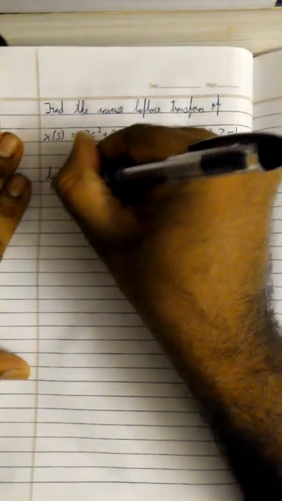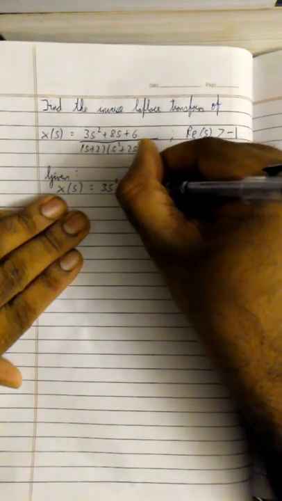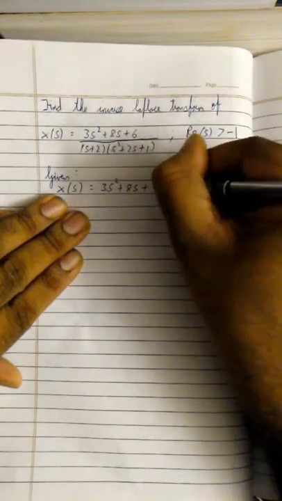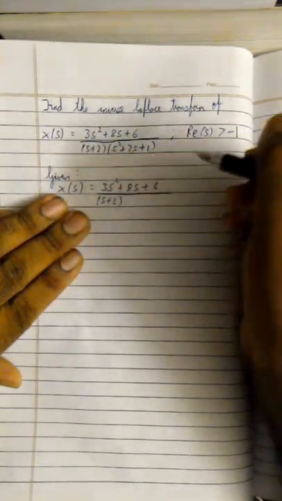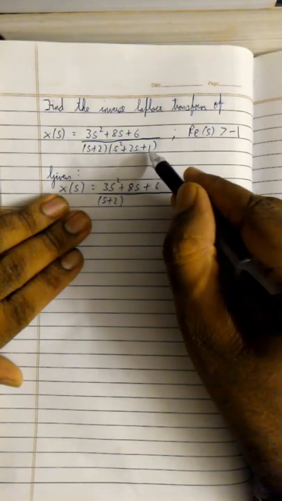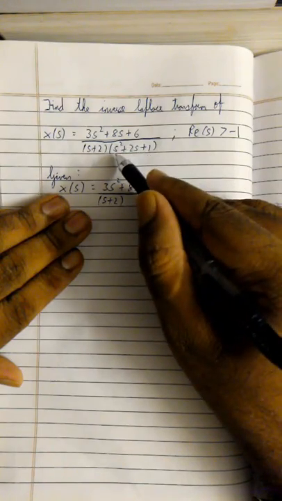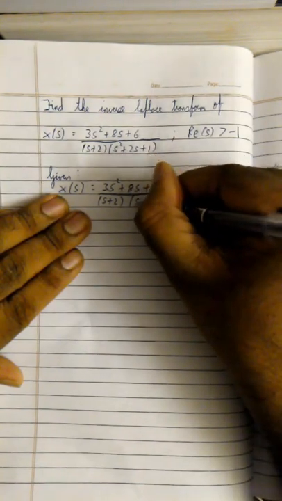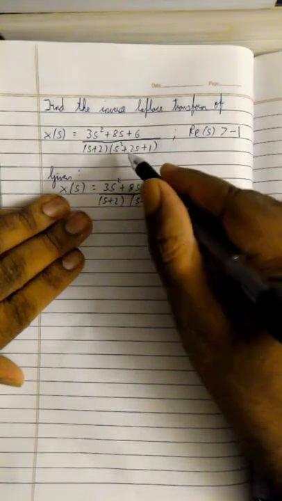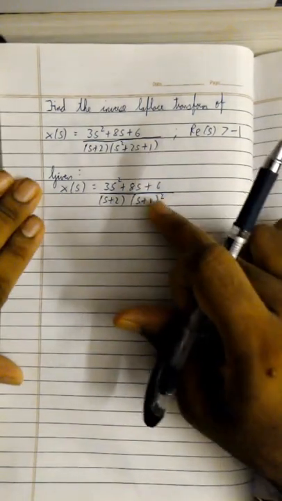Given X of s is equal to 3s square plus 8s plus 6 by s plus 2 times s square plus 2s plus 1. Here, as you can see, if you can factorize this, that is much better. We can factorize this, right? S square plus 2s plus 1 is nothing but s plus 1 the whole square. So now I am going to factorize this.